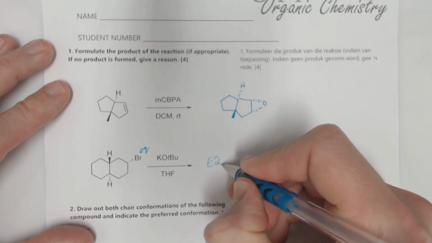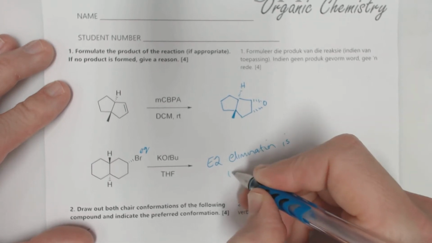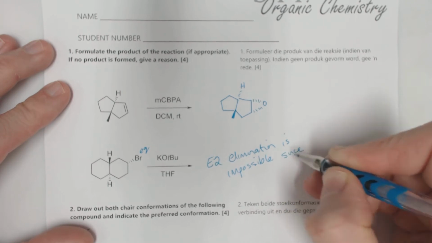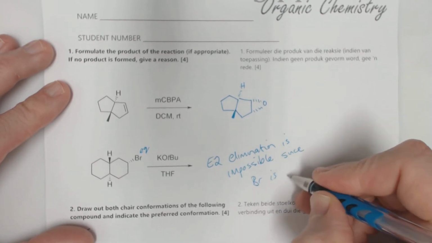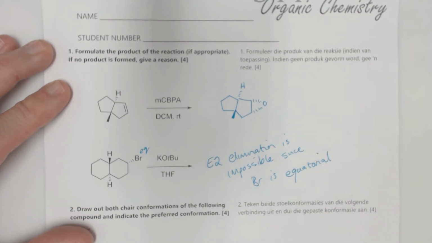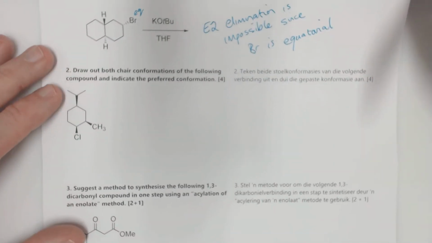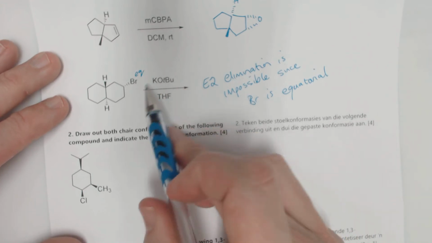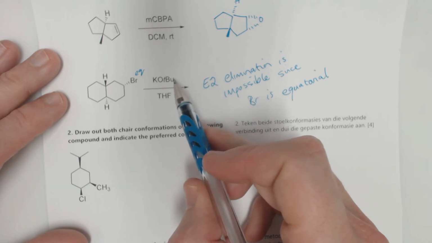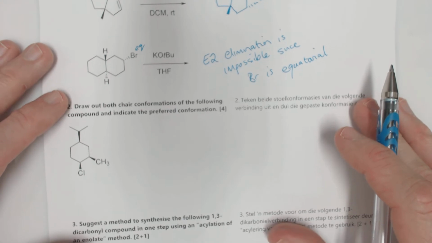So E2 elimination is impossible, since Br is equatorial. So that would be the answer to that question. I did see some weird answers to that, so just check. Some people were doing substitutions and putting in some rather strange things. This won't act as a nucleophile, it's too bulky. It's highly unlikely that would happen.